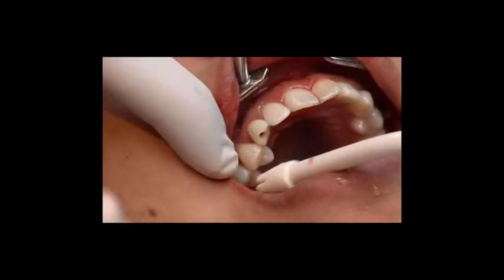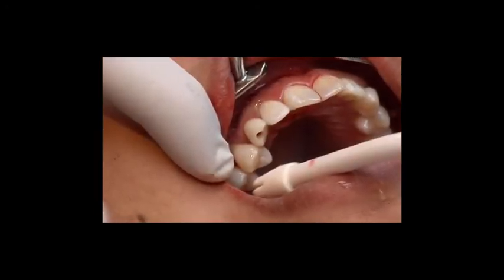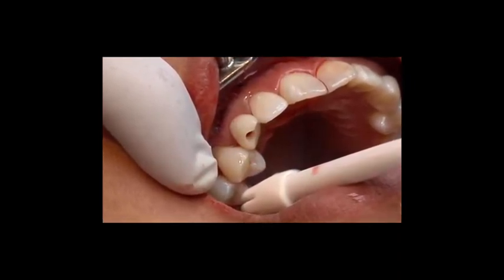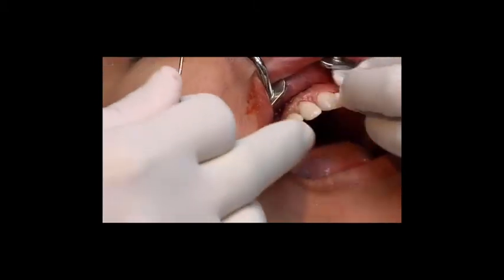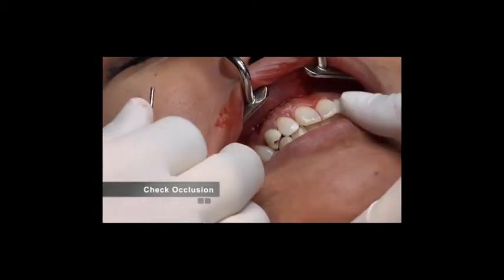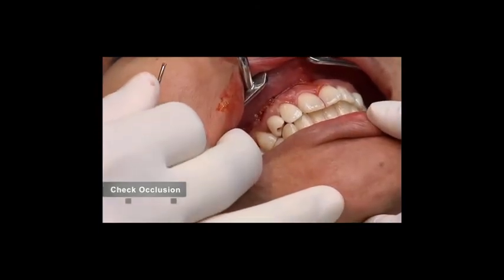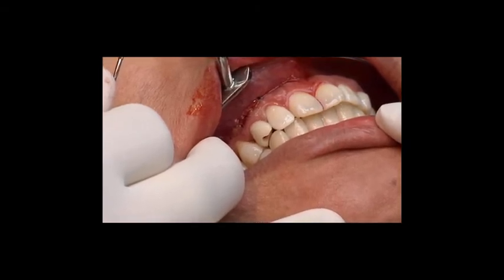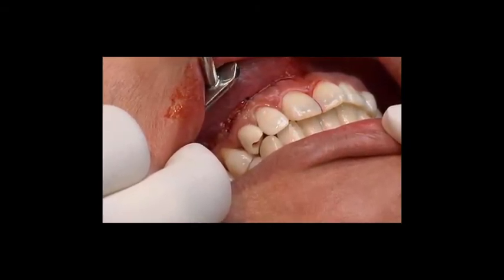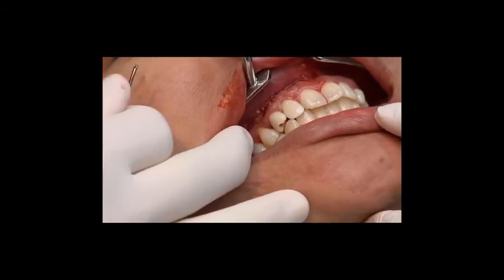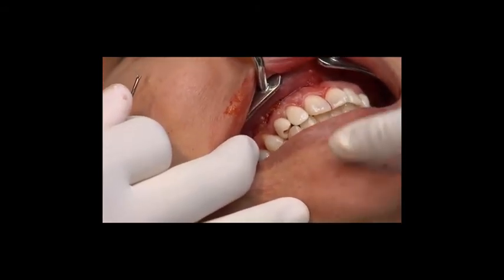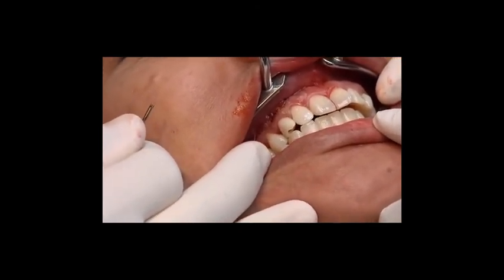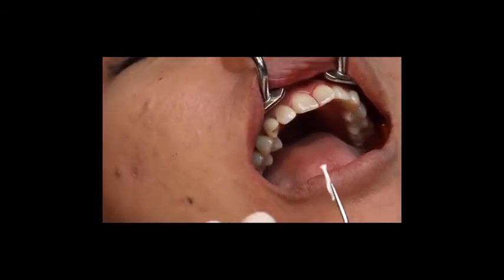And then obviously make sure to check the occlusion so that it's completely out of occlusion. That is really, really important. There should be absolutely no occlusion in any centric or excursive movements. At times when that's the case, the provisional, you can see here, there's absolutely no contact. At times when that's the case, the provisional becomes a little bit shorter and sometimes may not look as pretty as a typical provisional, but that is just the compromise that you have to make when you immediately temporize these type of cases. Really, really important, again, to check it in all excursive movements. Just make sure there's absolutely no contact on that provisional.